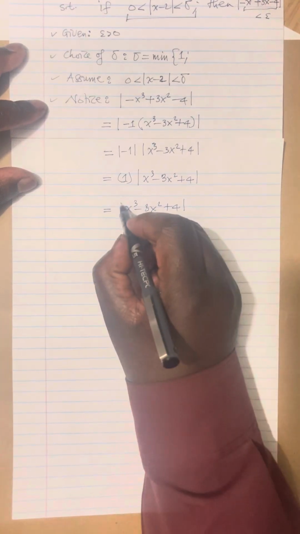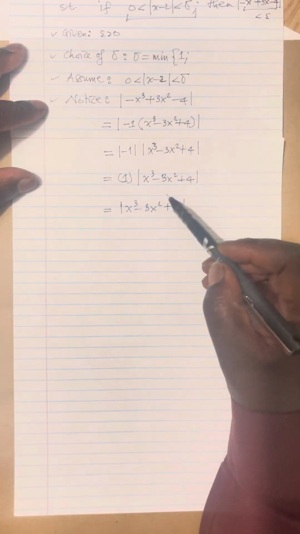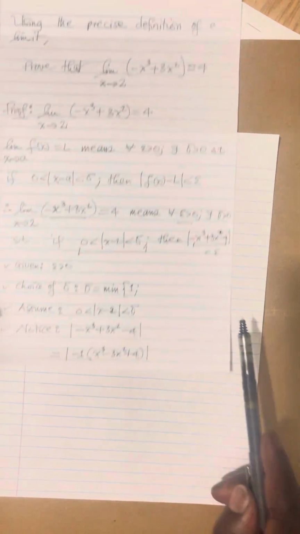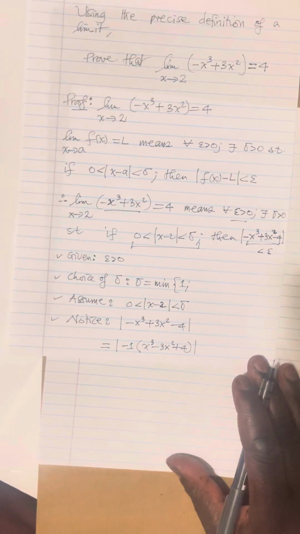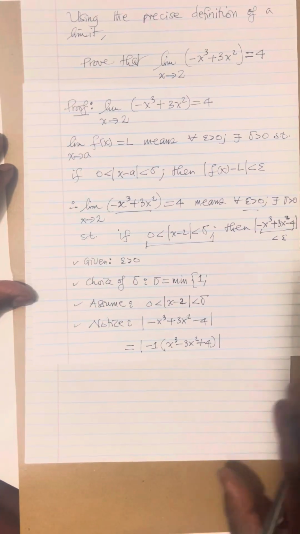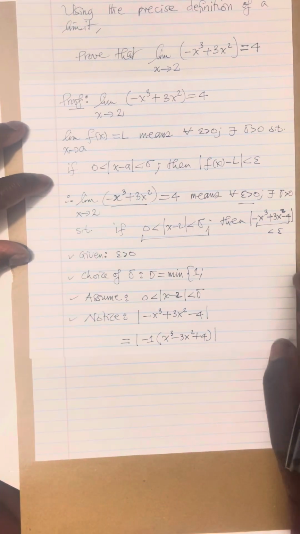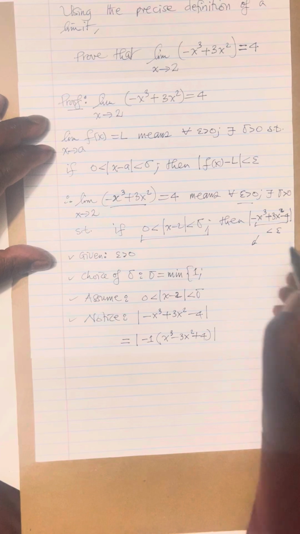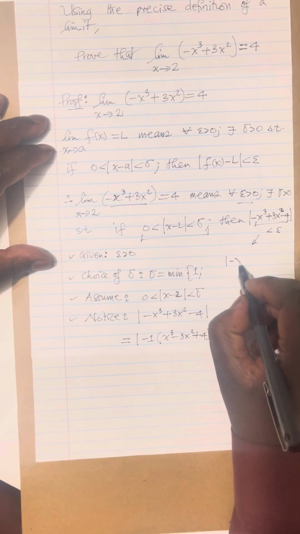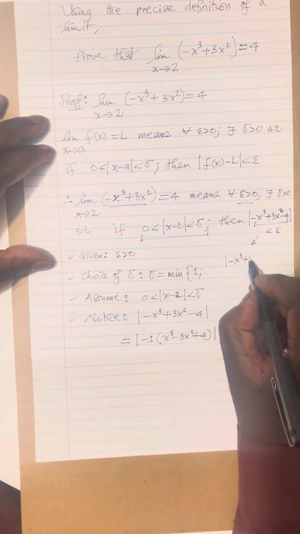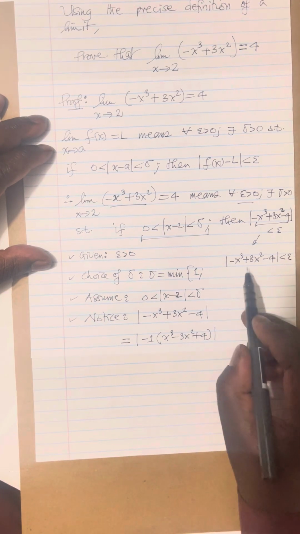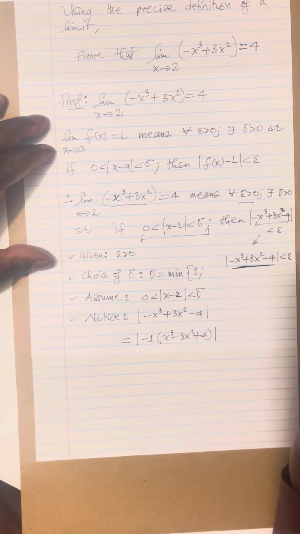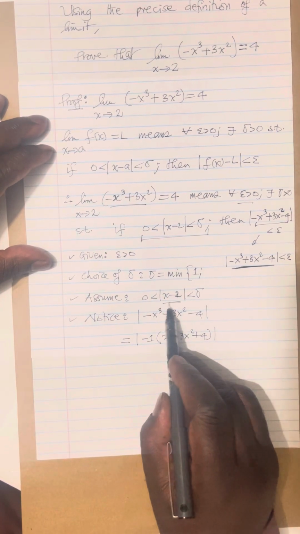Now there is a problem, but if you watched my previous video, I told you that whatever this expression here, if I may rewrite this expression here so that you clearly see it, I'm saying that expression minus x cubed plus 3x squared minus 4, which we're saying is less than epsilon, when you simplify it, it will always be a multiple of this part here, that part.